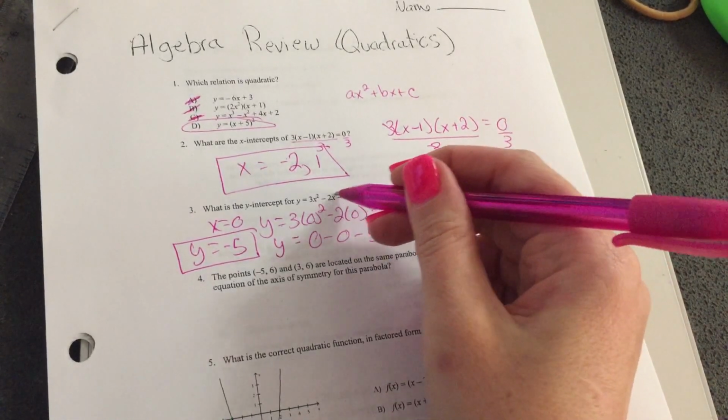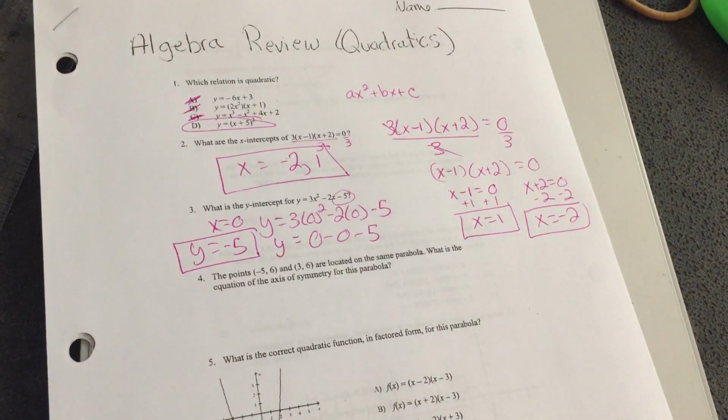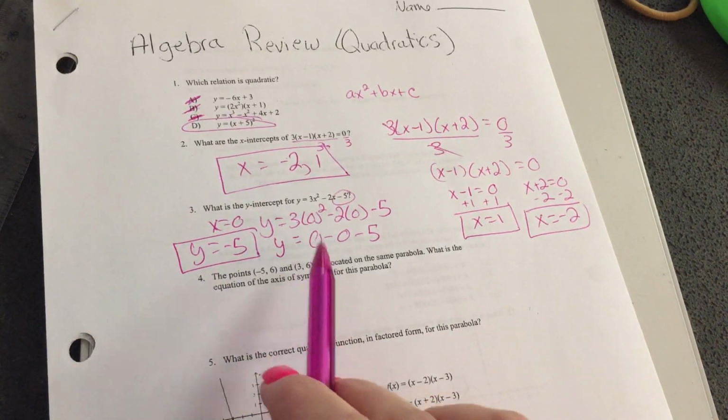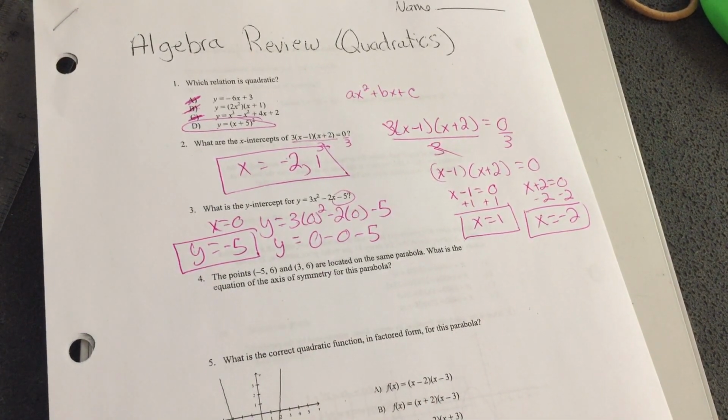And you can also tell y equals negative 5 because right there it's going to move that parabola down 5 units. Okay, but I would always double check by filling it in. All right. Number 4, the points negative 5, 6, and 3, 6 are located on the same parabola. What is the equation of the axis of symmetry for this parabola?